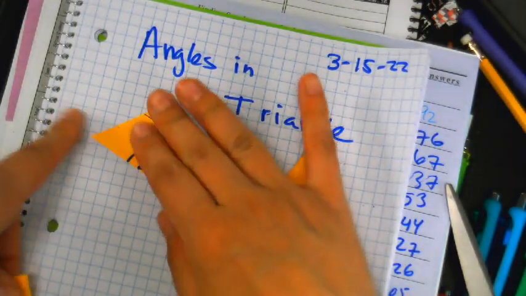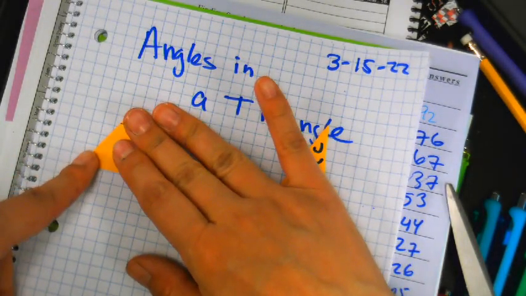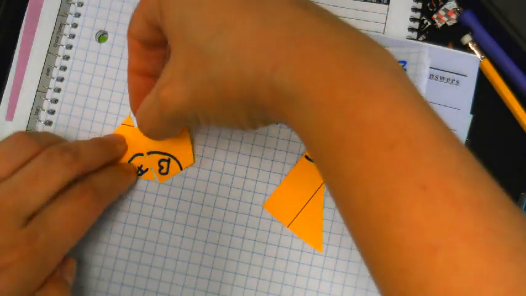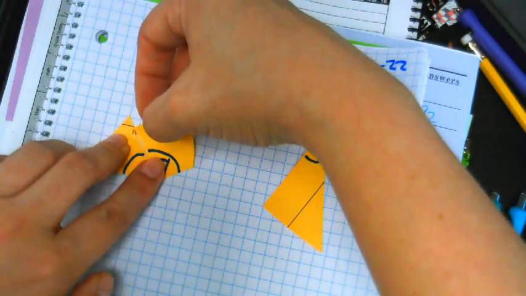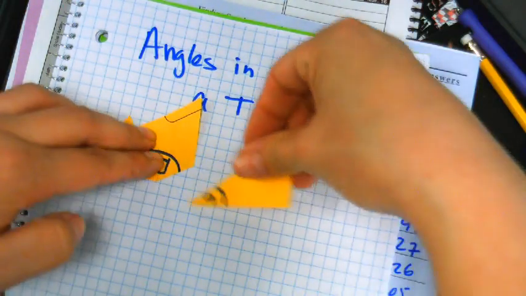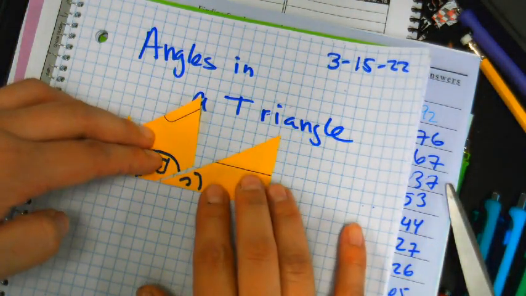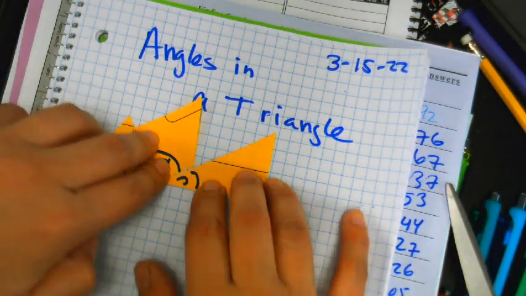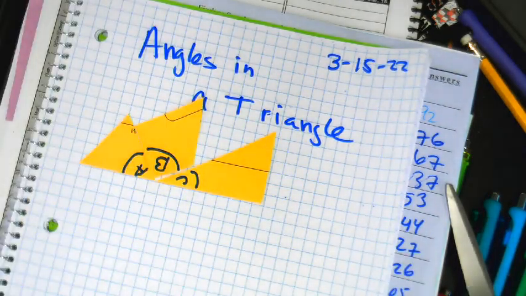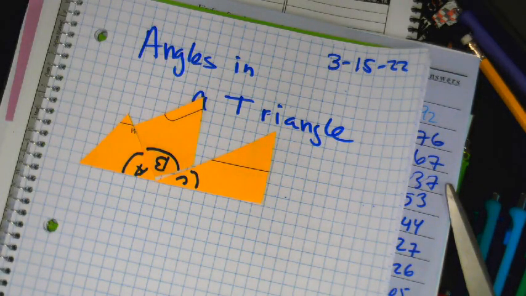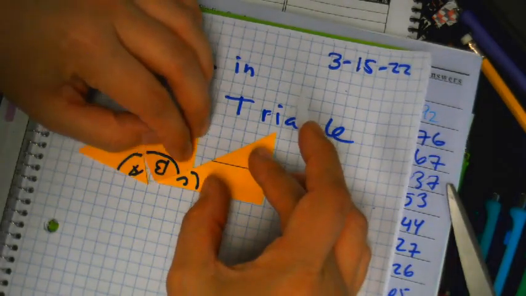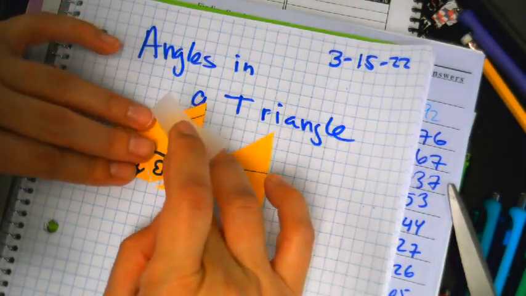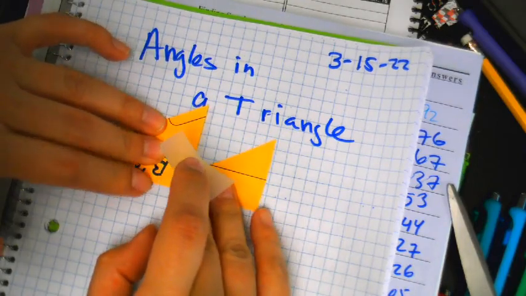So I'm going to put my angle here on my blue line, this angle on my blue line, and then this angle on my blue line. So the 3 angles in a triangle create what? 180. So I ripped up my triangle, and then I placed them all on my blue line.